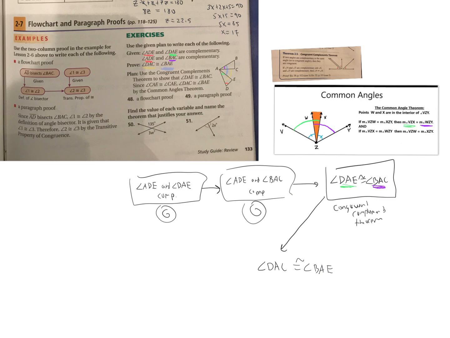The green is congruent with the purple, so therefore the yellow must be congruent with this blue here, which is this statement here. Okay, I'll keep it color-coded. So the yellow guy has to be congruent with the blue guy. This yellow has to be congruent with the blue. And then we would be done because that right there is the common angles theorem.